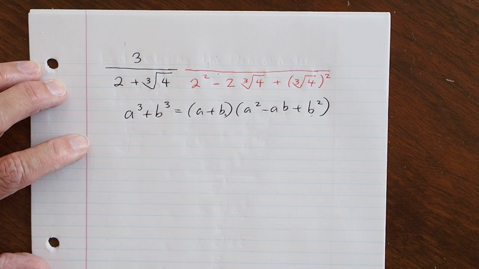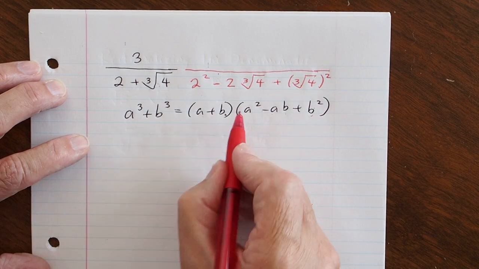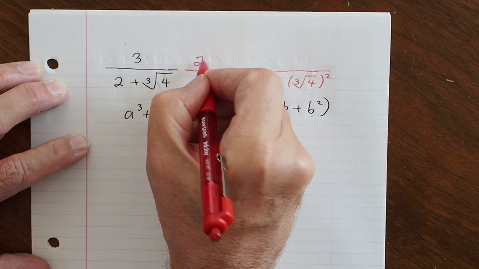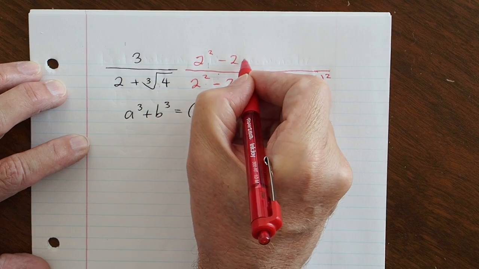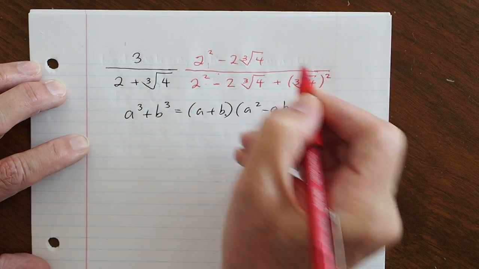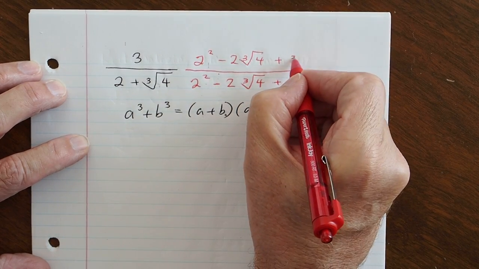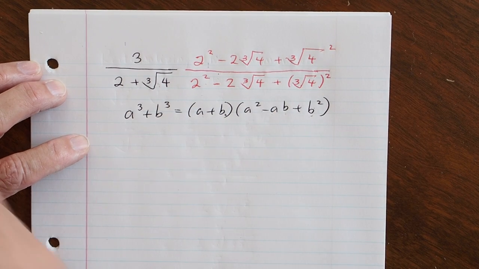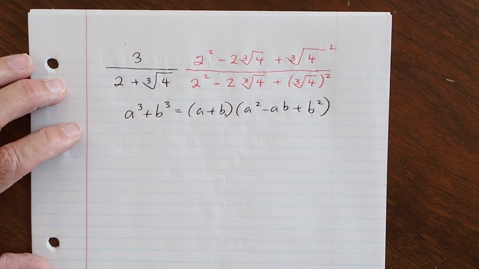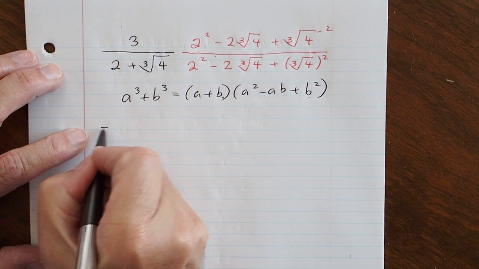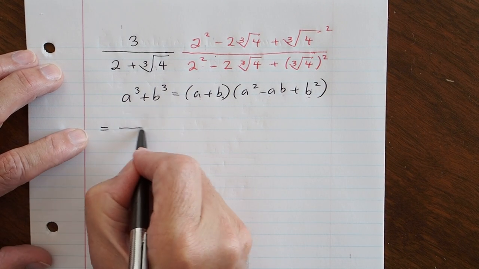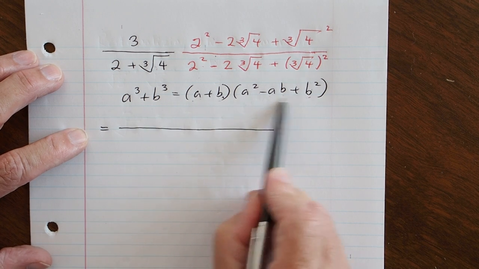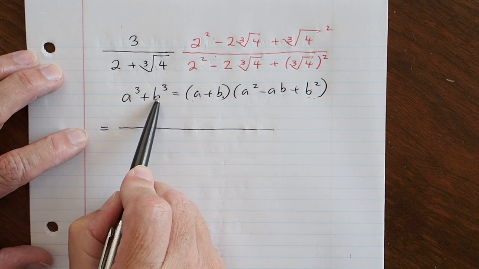Now what we do to the bottom, we do to the top. So this red ink here must be recopied here. So this would be 2 squared minus 2 times the cube root of 4 plus the cube root of 4 squared. The next step is to begin multiplying things out. But we have a handy fact to help us out. A handy convenient thing. Notice that this times this gives you an immediate sum of cubes.